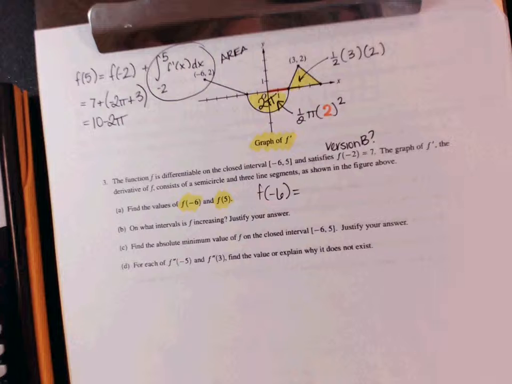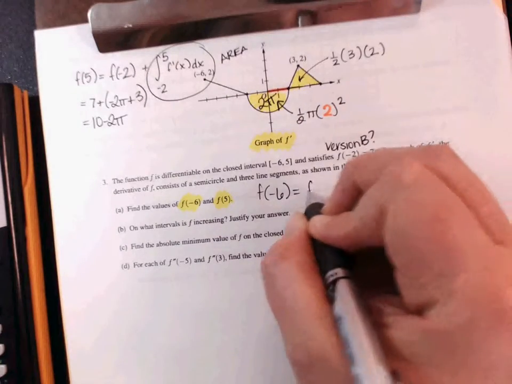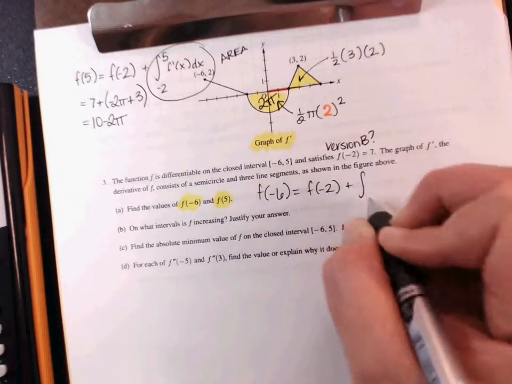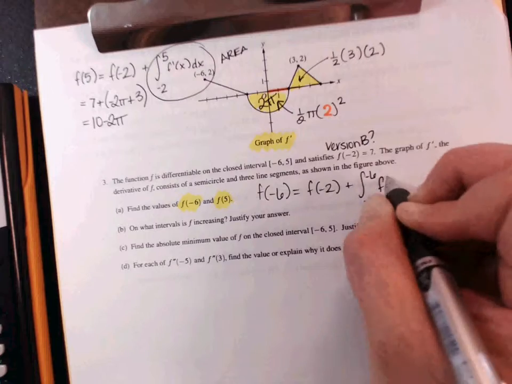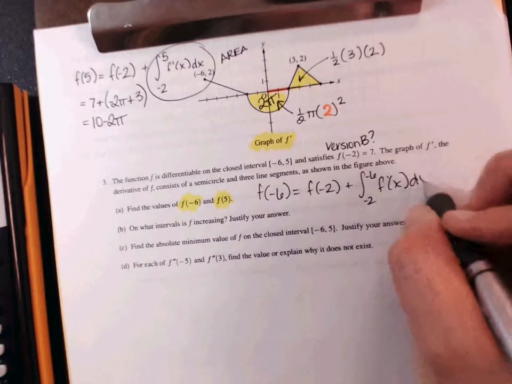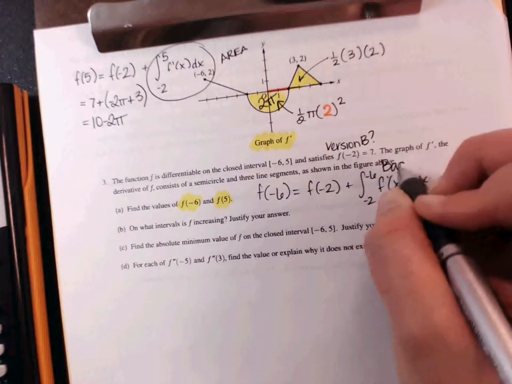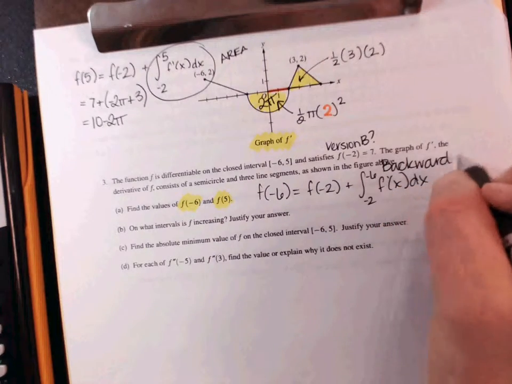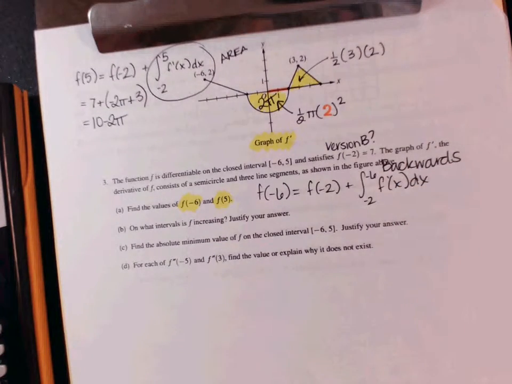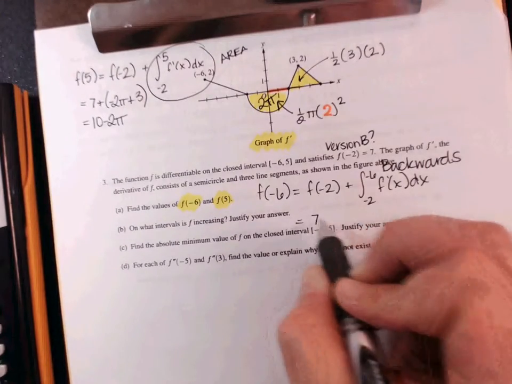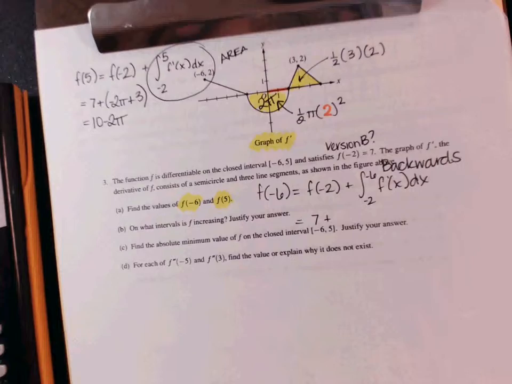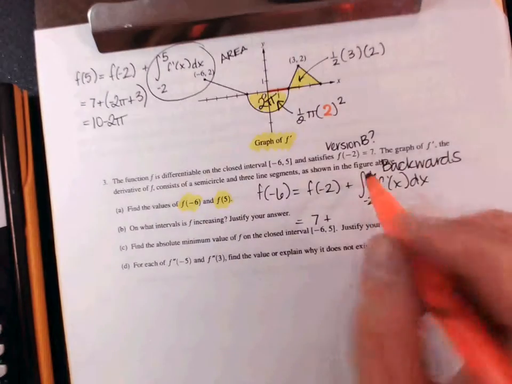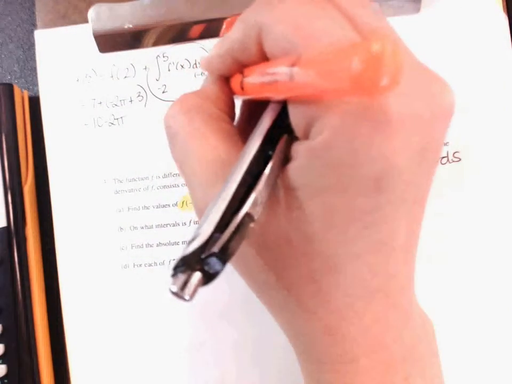Same version B, but you're going to notice something is wrong with your integral. So I'd have f of -2 plus the integral from -2 to -6, f prime of x, and then I notice that my integral here is backwards. So when you calculate your area, you have to remember to switch the sign on it. So I'll have 7 plus, and then I'm looking at my, if I'm going from -2 to -6, what shape is that?